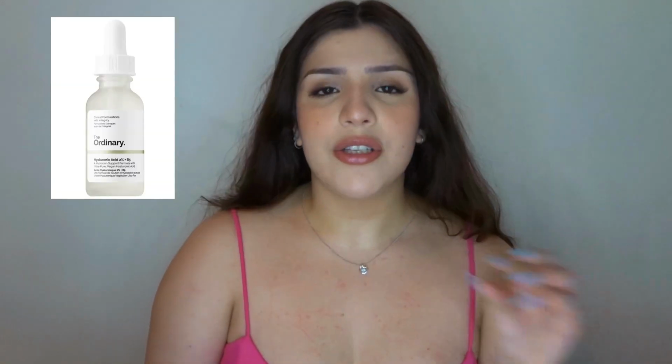So my absolute favorite thing to treat dry skin and dehydrated skin is hyaluronic acid. It's so good, it's a humectant, which essentially means that the molecules draw in moisture from the outside and just lock it into your skin, and it's super good at plumping and hydrating. It's also really good for mature skin because it restores your elasticity and the dryness in your face.